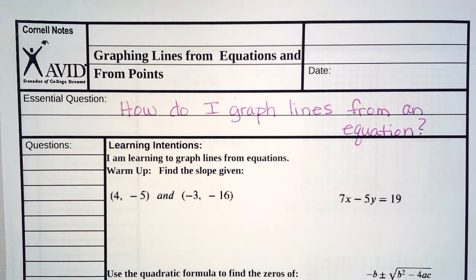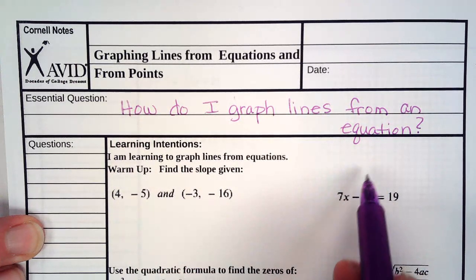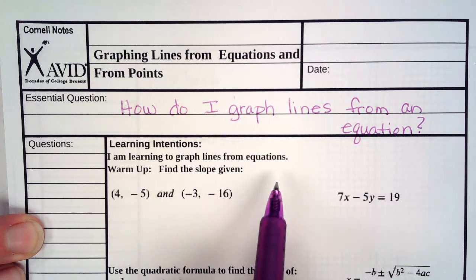Hello class, today we are looking at graphing lines from equations and from points. The essential question is, how do I graph lines from an equation? Your learning intention: I'm learning to graph lines from equations.